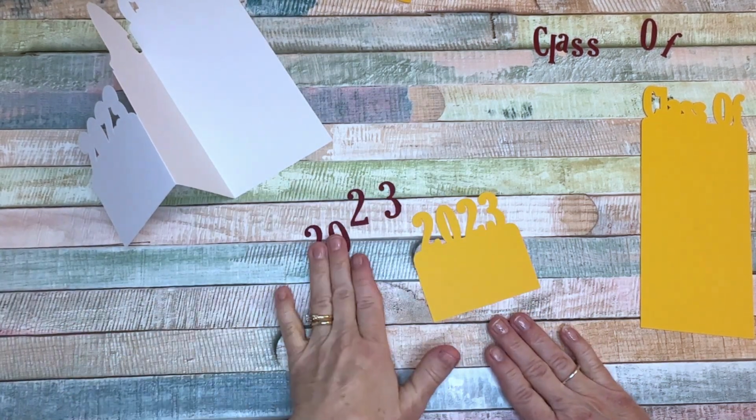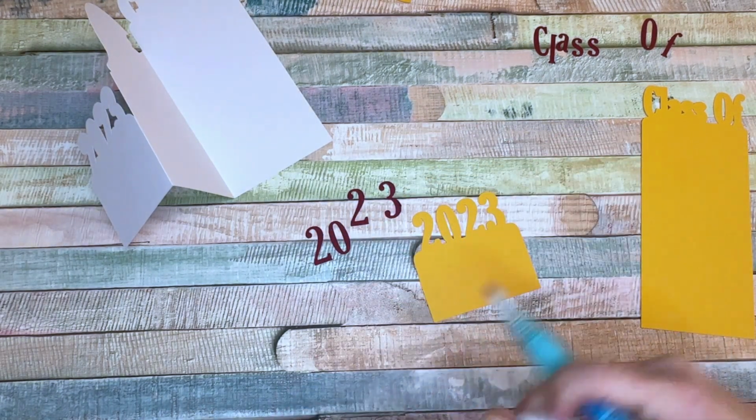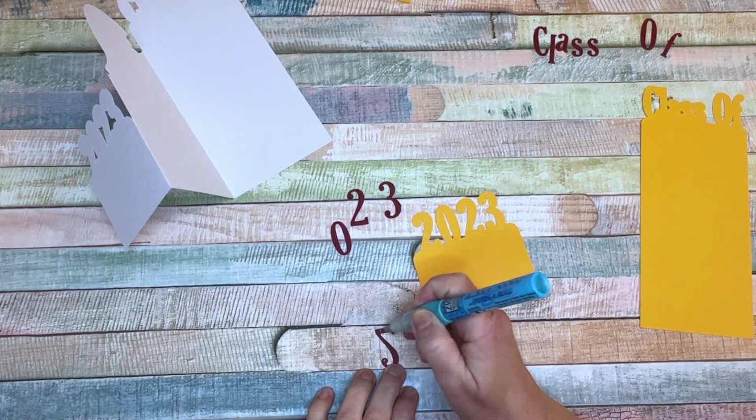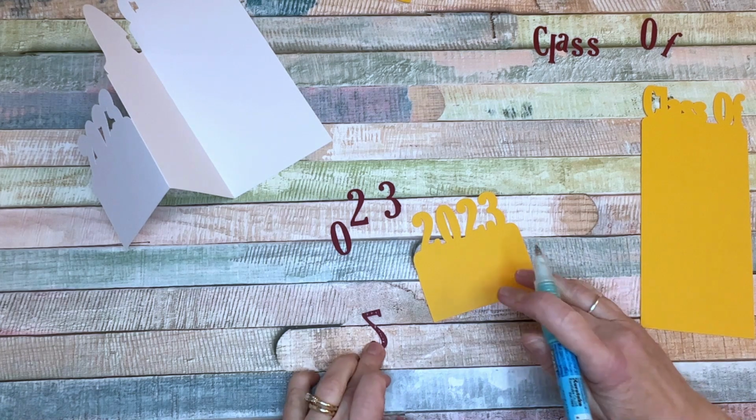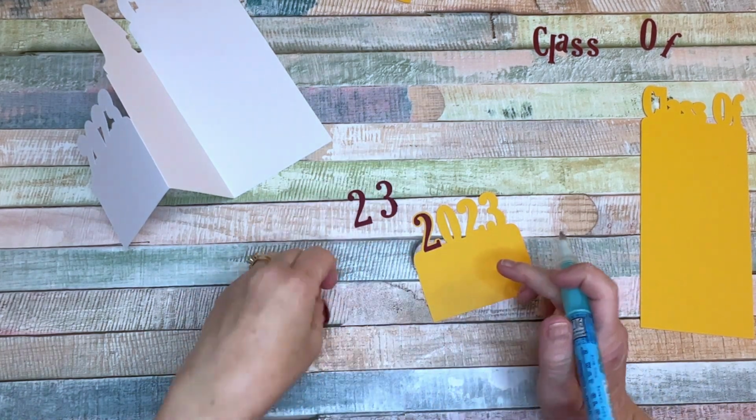Next, I'm going to set up all my letters and numbers and use my Zig two-way glue pen. And I love using this pen because it allows me to write with the glue and place it exactly where I want. So then I'm not getting glue all over everywhere.